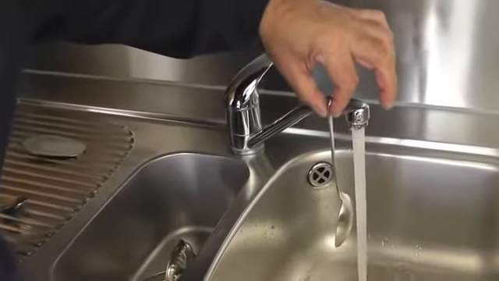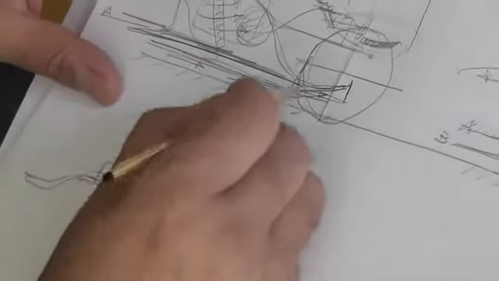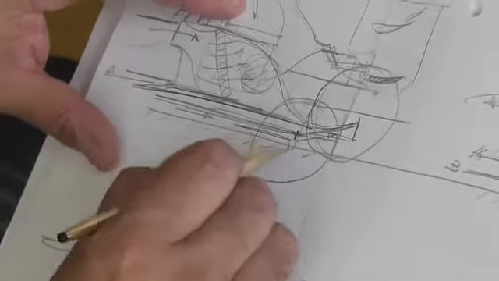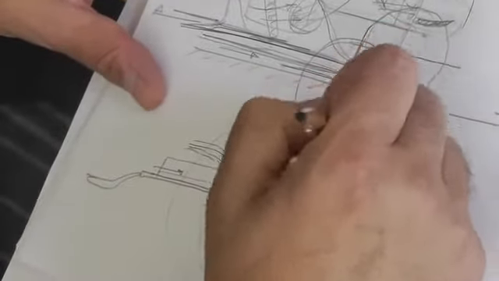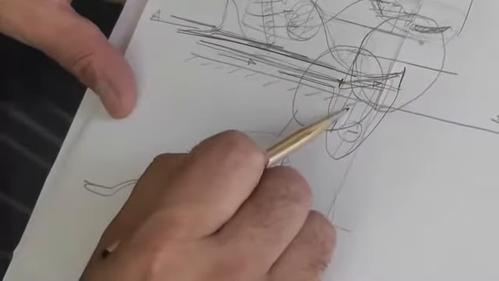This is exactly the same effect that is happening in this part of the car. It is generating a very negative pressure, and this generates the downforce.